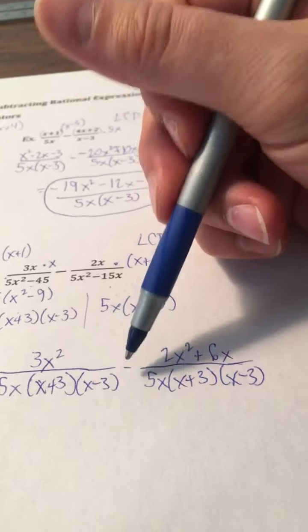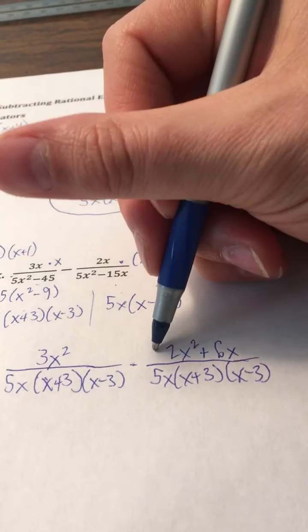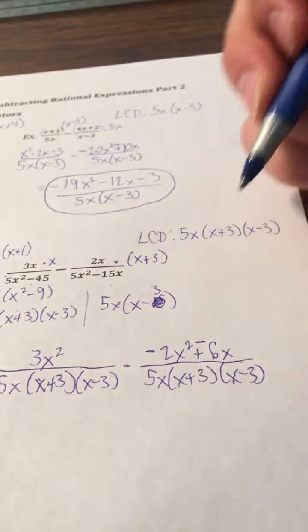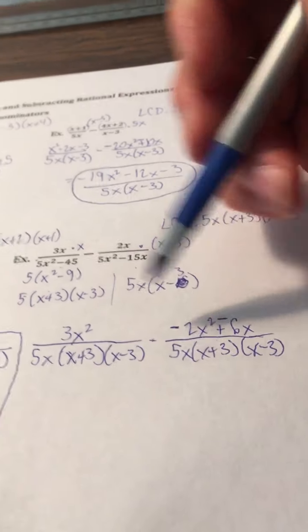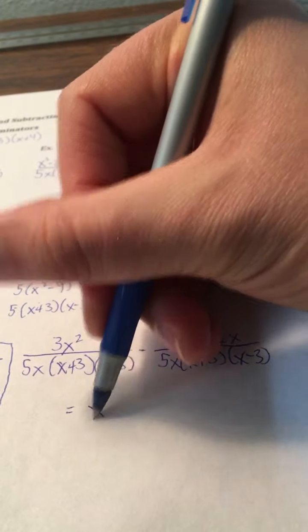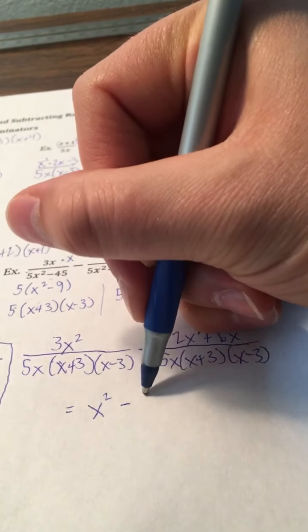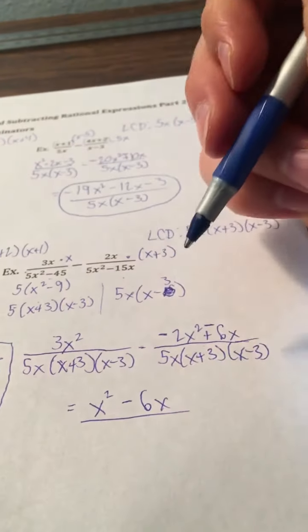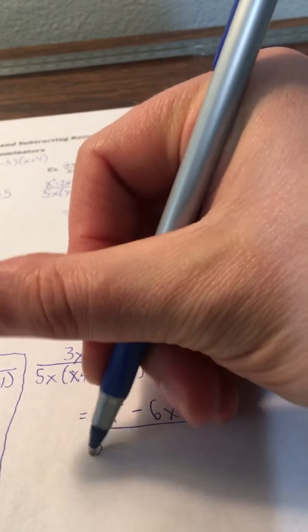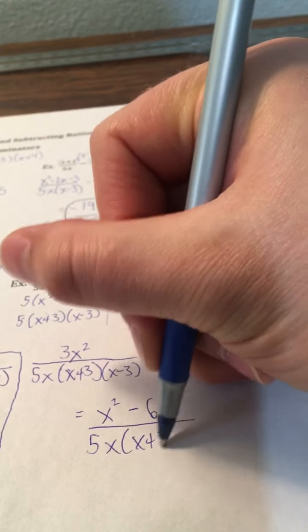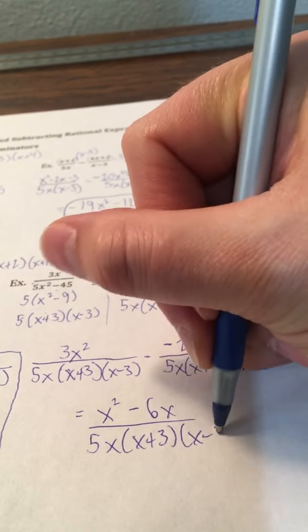Now remember, it's subtraction, so this minus goes to both of these. I'm subtracting away 2x squared, I'm subtracting away 6x. So when I combine like terms, 3x squared minus 2x squared is going to give me 1x squared, and then minus 6x, all over 5x, x plus 3, x minus 3.